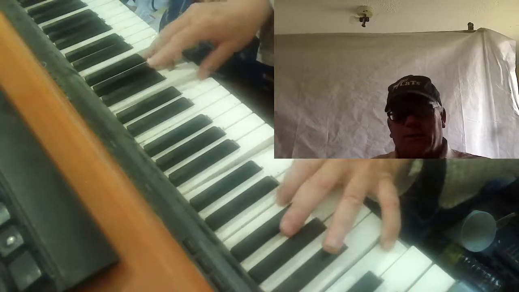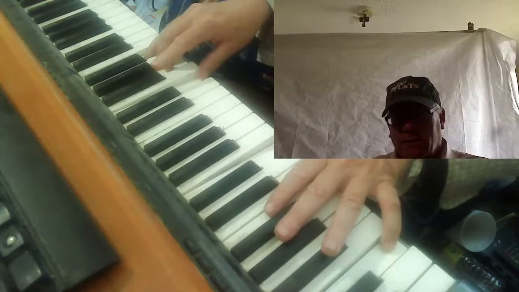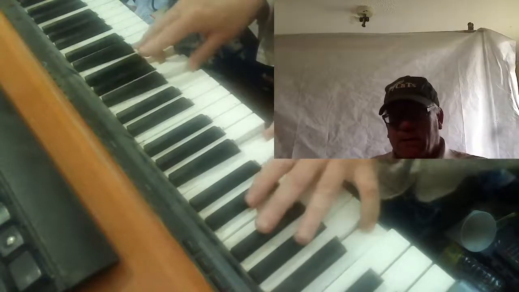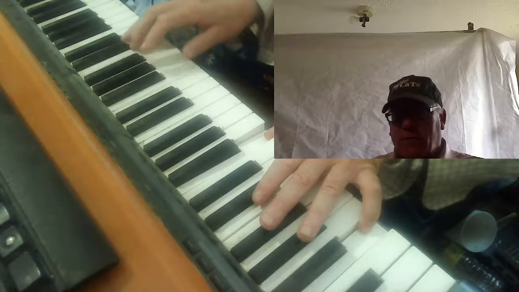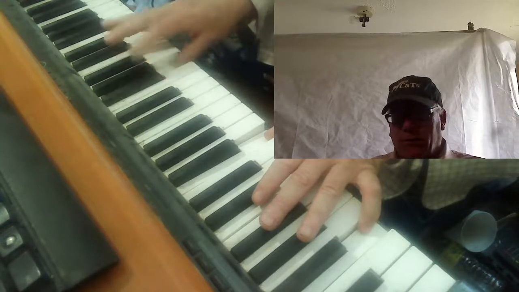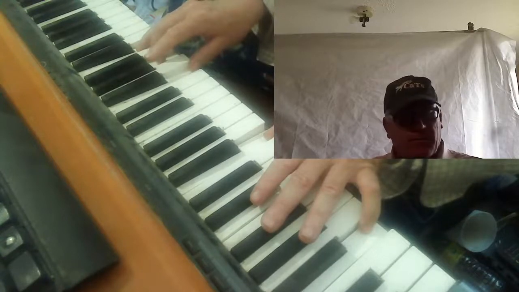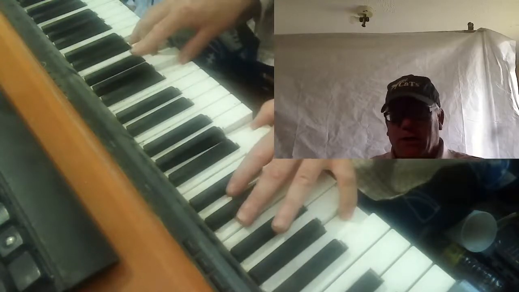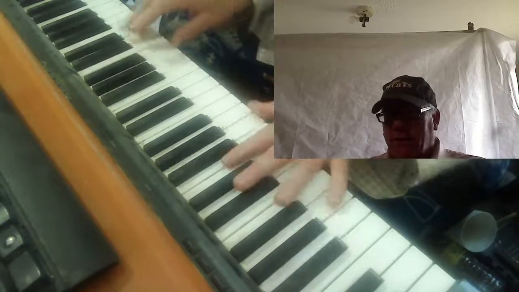That's a minor chord also, that's the third. The F is a major chord, right? Because it's in the right chord form. 1, 2, 3, 4. 1, 2, 3. See, that's major form. G is also a major. Here's the minor, but here's the major. In C, it's a major.